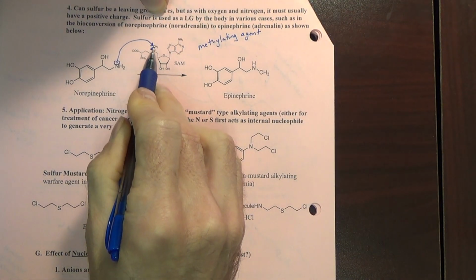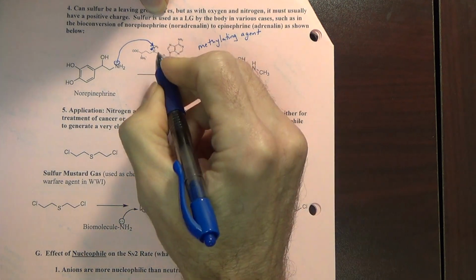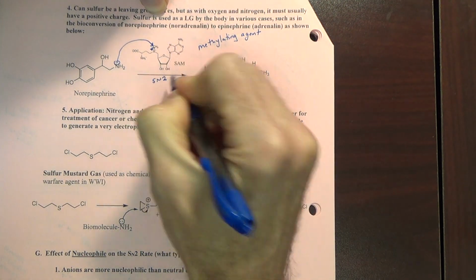But a positive sulfur is the leaving group, okay, for an SN2 reaction.